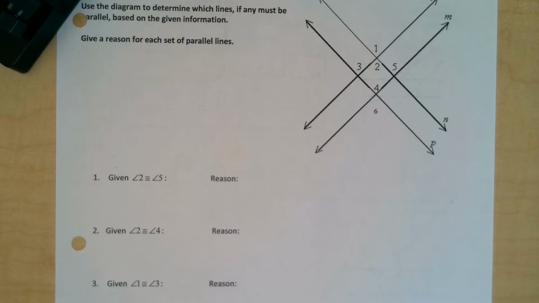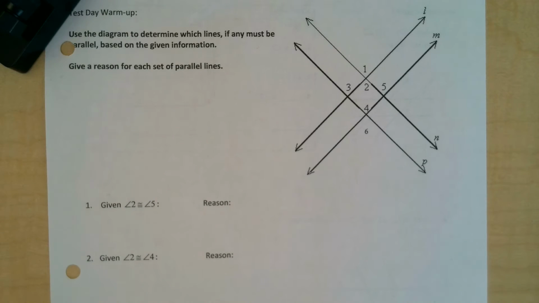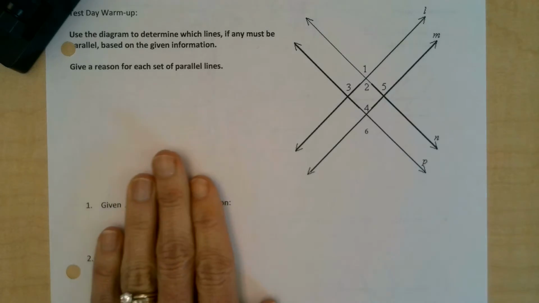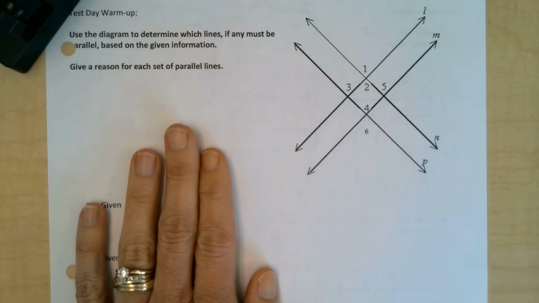All right, come back. All right, so let's dive into this picture. First of all, let's talk about this picture. We know nothing about this picture until we start reading these sentences. When we look at this picture, we know nothing.